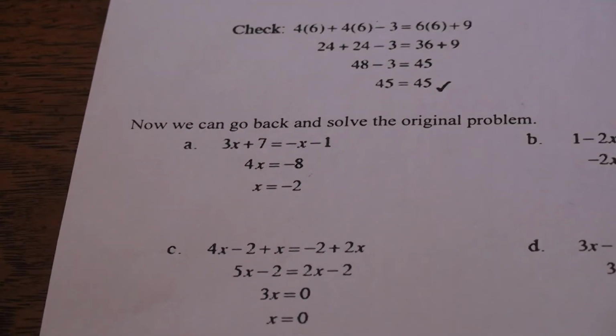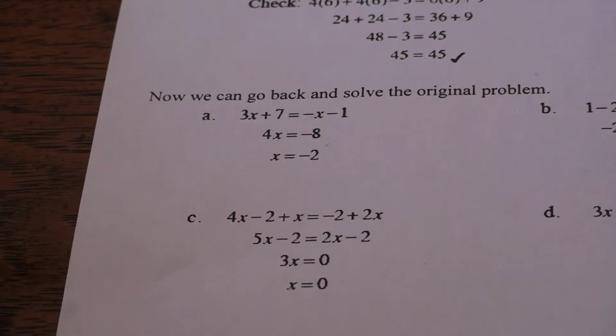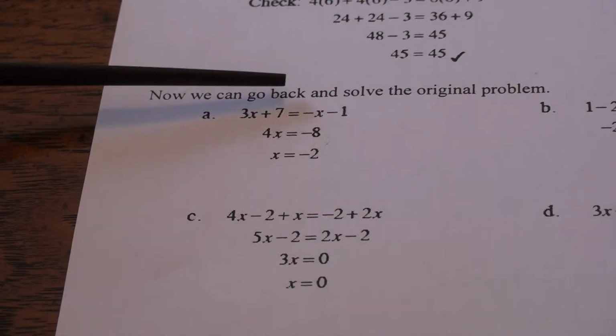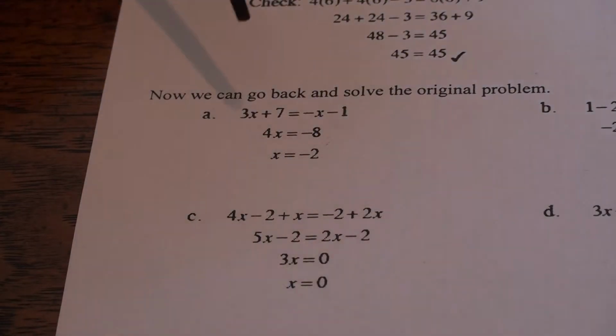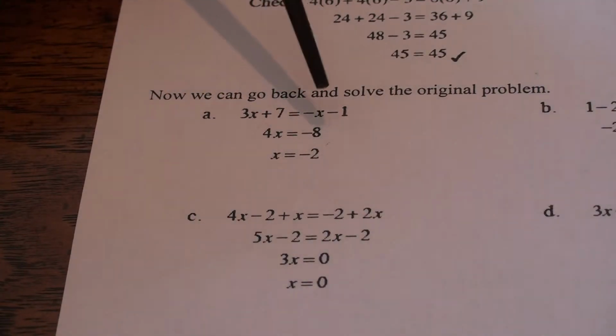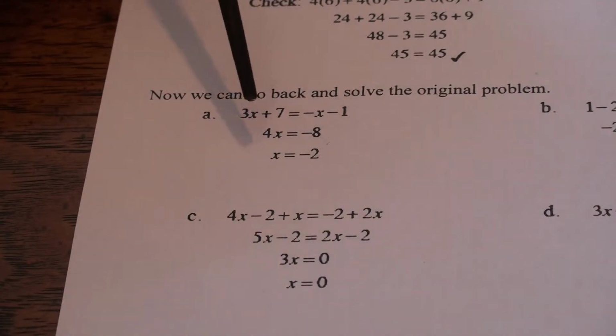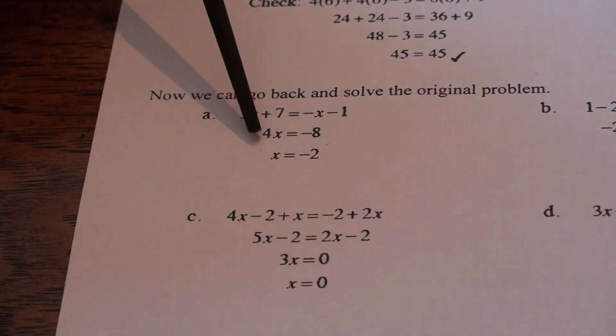So now let's take a look at some of the other examples. For this first one, we have 3x plus 7 equals negative x minus 1. There aren't any like terms on the same side of the equal sign, so we don't have to worry about combining like terms on either side. Right off the bat, if we have negative x, we can add x to both sides. Negative x plus x will cancel each other out, and 3x plus 1x will give me 4x.